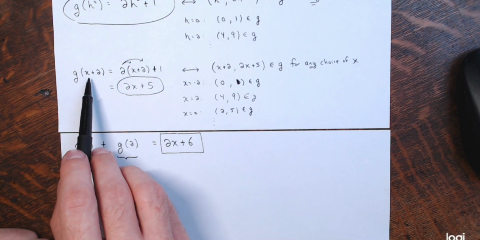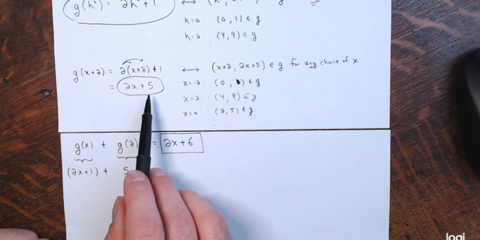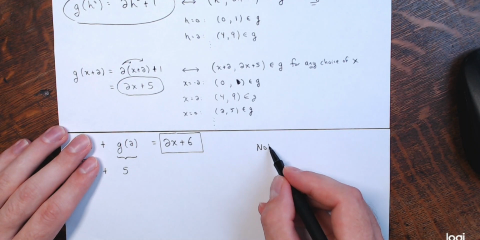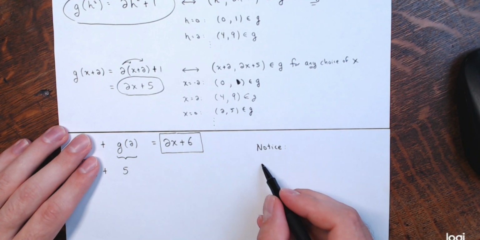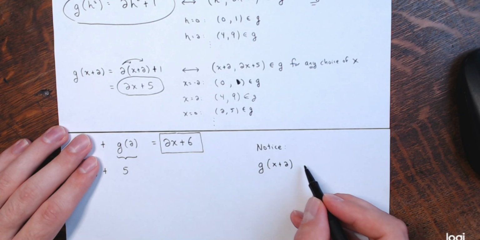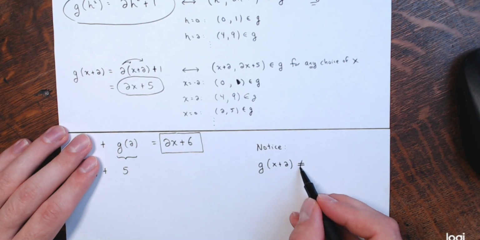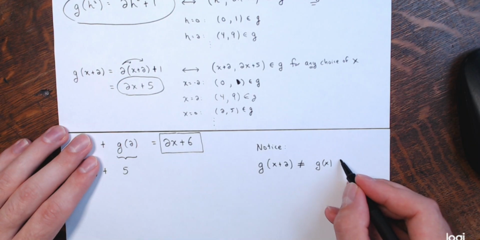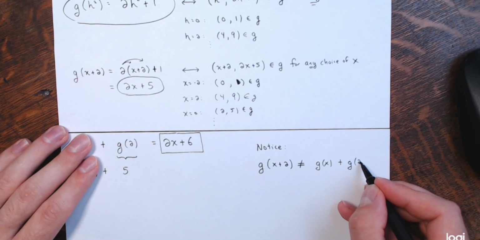Whereas G of x plus 2 was 2x plus 5. So hopefully you notice that those are not the same expression, right? G at x plus 2 was not the same expression, not equivalent to G of x plus G of 2.